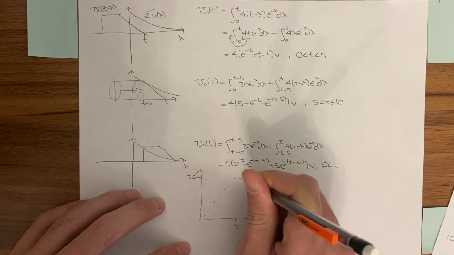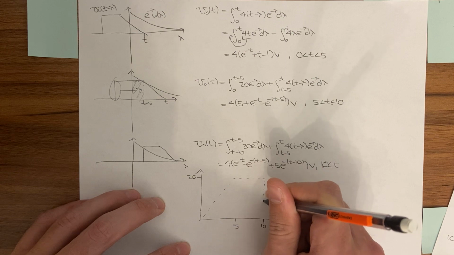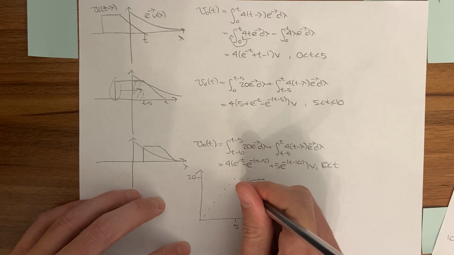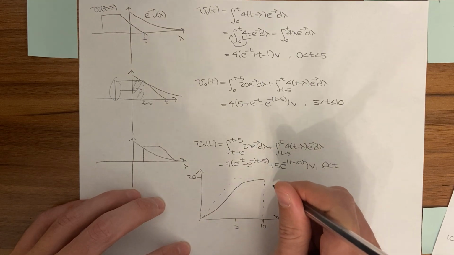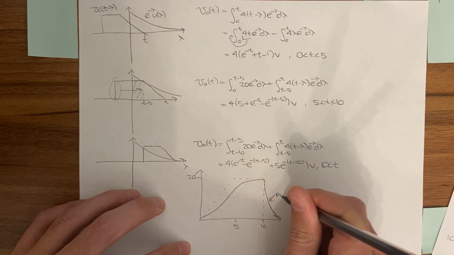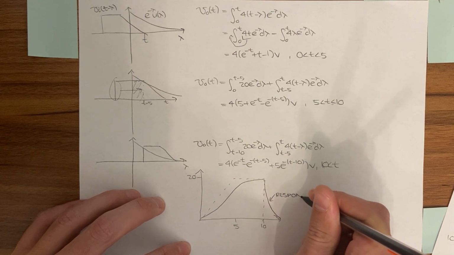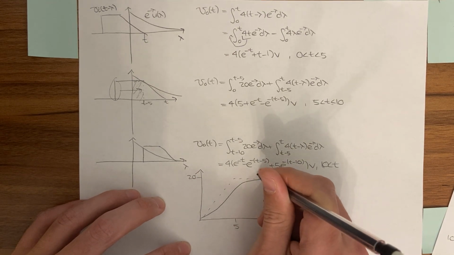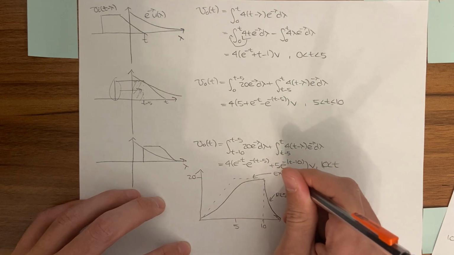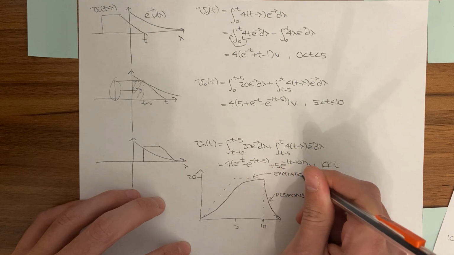Again, this is what the input voltage looks like, these dashed lines. The response, on the other hand, is going to be almost curved in a way. So that's the response, and this is the excitation, or rather, the input voltage.